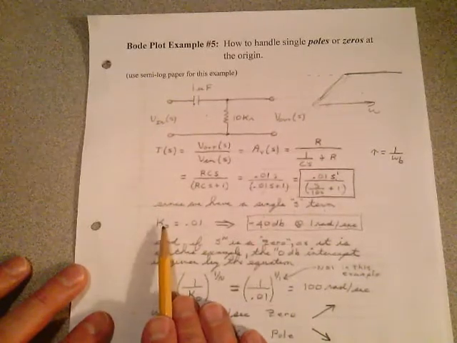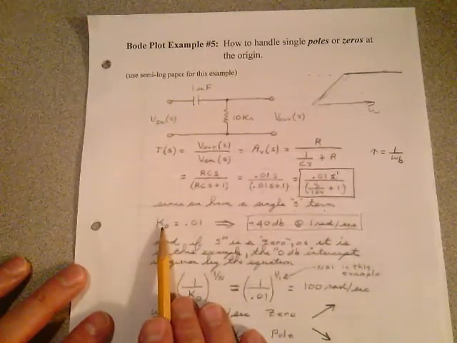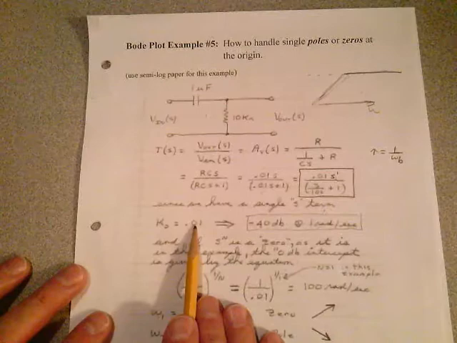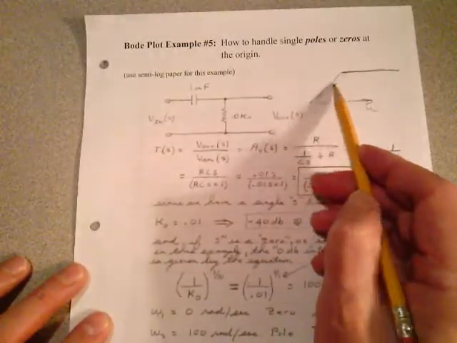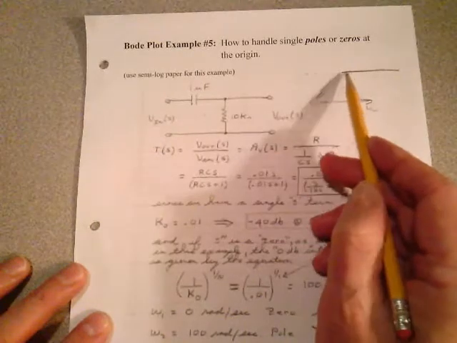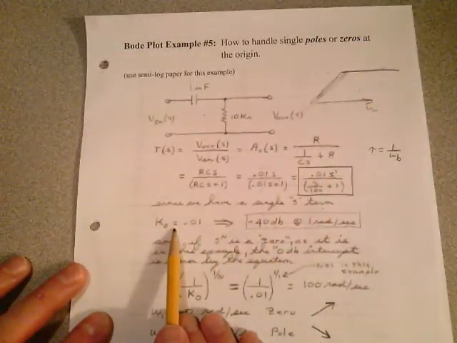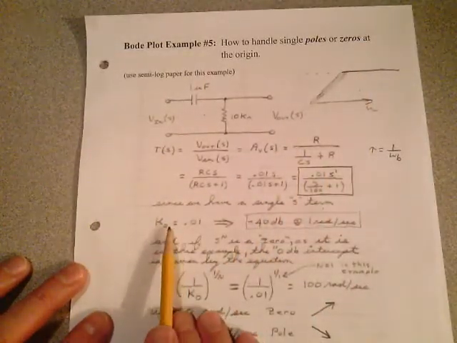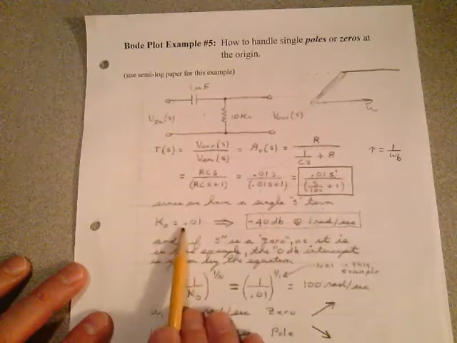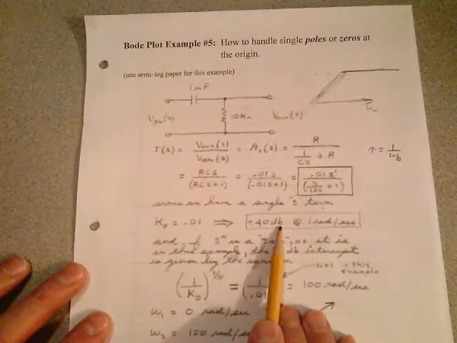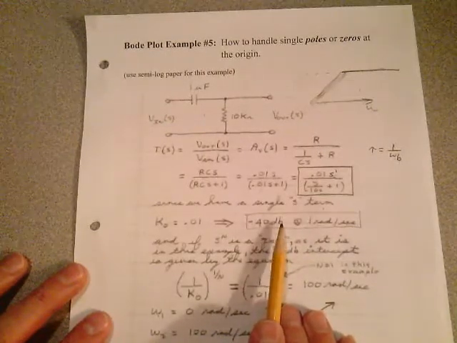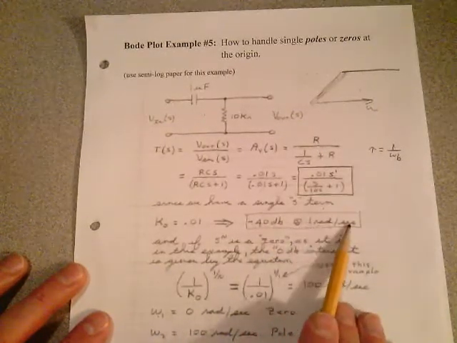The first equation I want to look at: you can't take 20 times the log of that and get a constant dB, because there's no constant dB coming in up here. It's variable dB coming in. So the way we're going to use this K0 term initially is we're going to take 20 times the log of that K0 term, and we're going to get a minus 40 dB. That minus 40 dB is going to be the dB on the Bode plot at 1 radian per second.